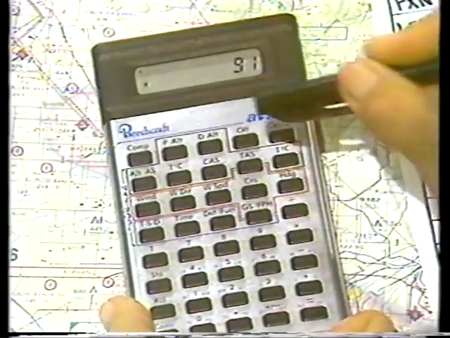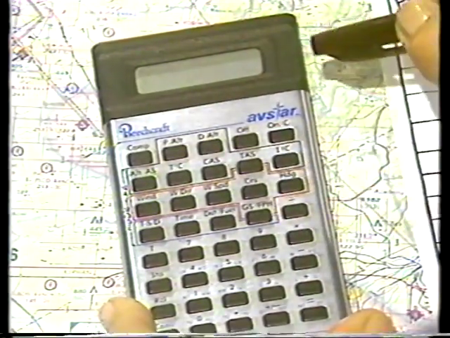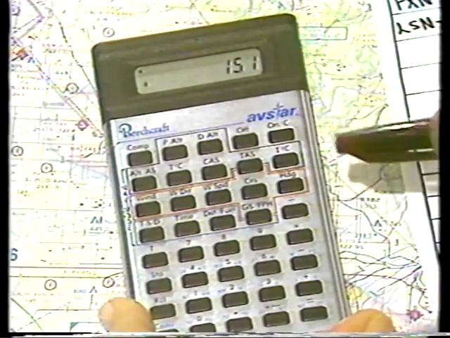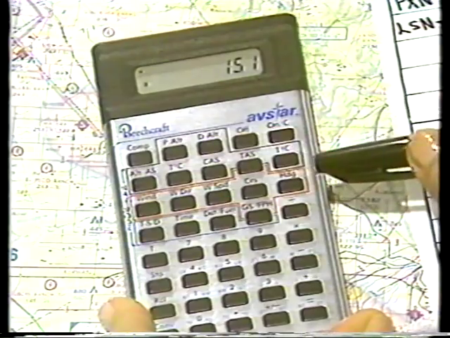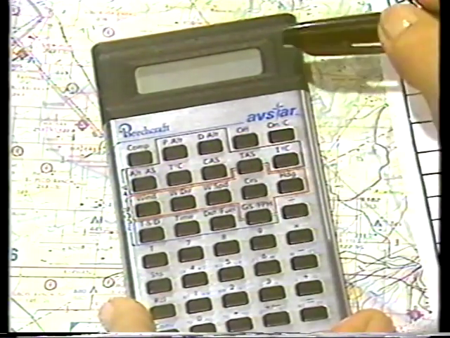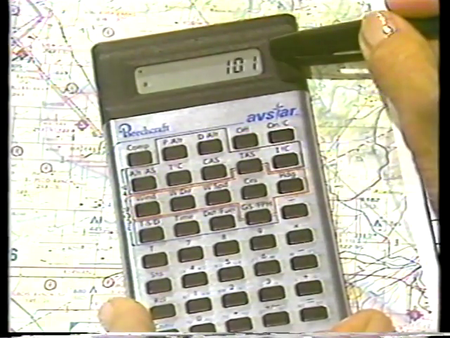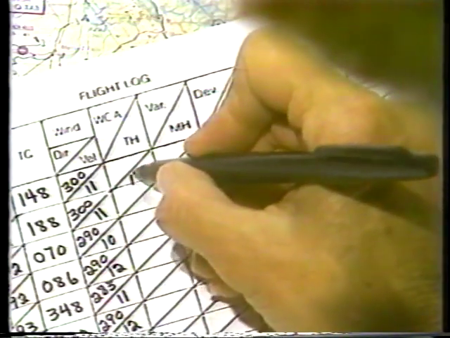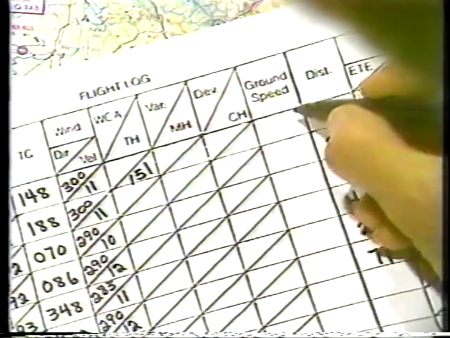Press the Compute button, then Heading button to determine the true heading of 151 degrees. Press the Compute button again, then Ground Speed to find a ground speed of 101 knots. Enter these figures on the log. This method does not give a wind correction angle, but gives the true heading directly.